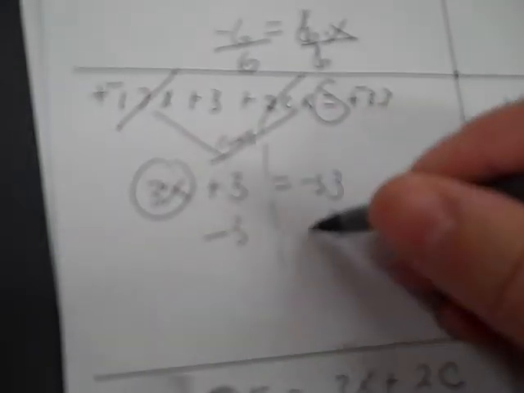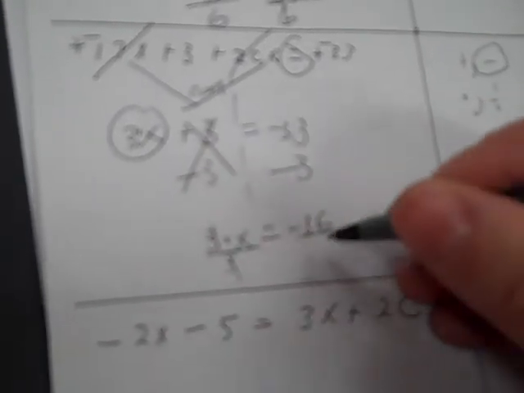Get the dot, circle, and the wall. Okay, so you've got 3. 3 is positive. Since that's positive up there, you need to minus it. So I've got 3 times x. Negative 33 minus 30 is negative 36. Divided by 3. Negative 36 divided by 3 is negative 12.